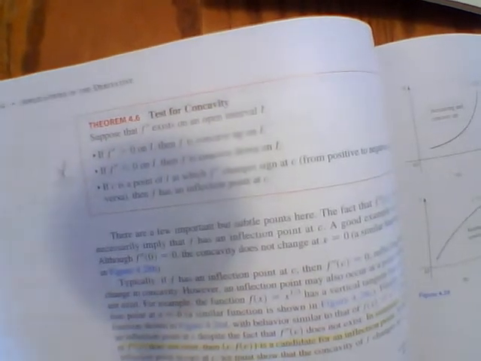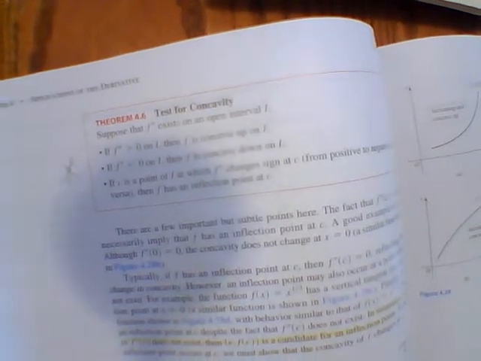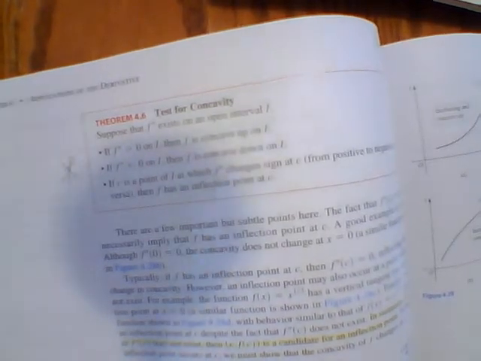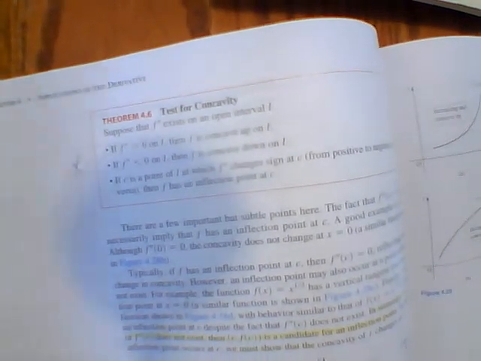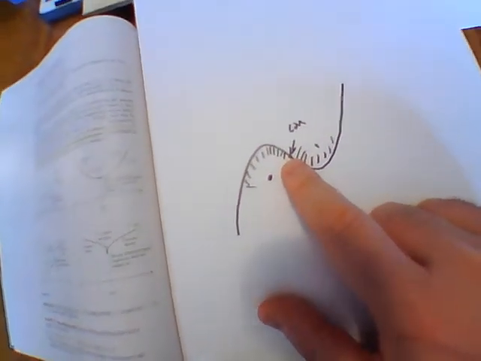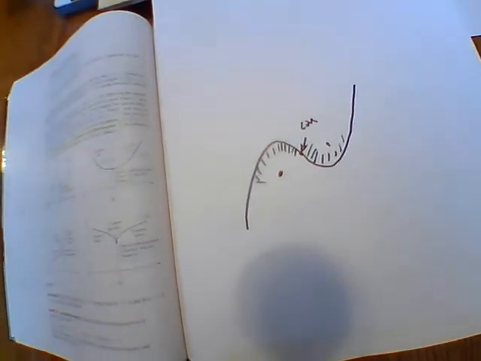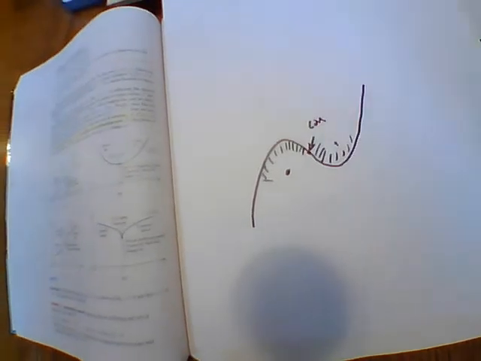And once again, if c is a point at which the second derivative changes sign, we start looking at when that second derivative equals 0. When that second derivative equals 0, that's when we start talking about the point where we change from concave downward to concave upward, or concave upward to concave downward. That would be our inflection points.